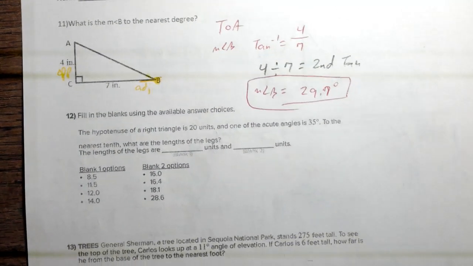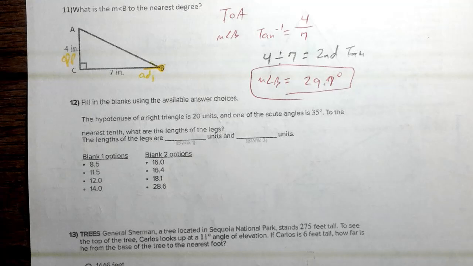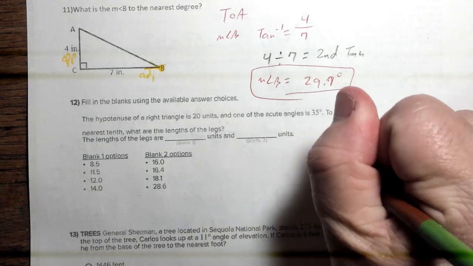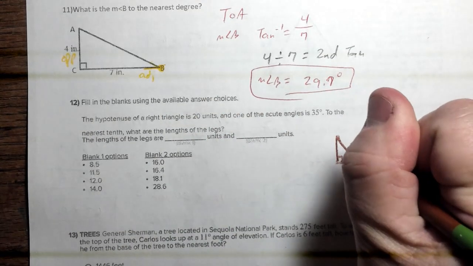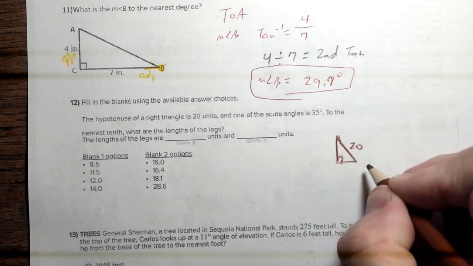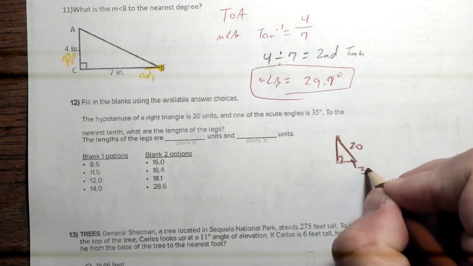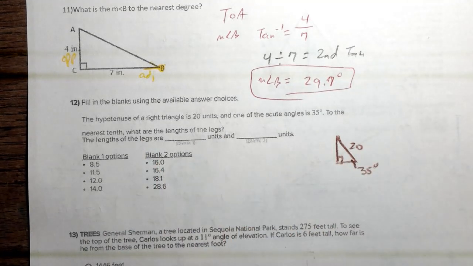All right, number 12. Fill in the blank with the available answer choices. The hypotenuse of a right triangle is 20 units, and one of the acute angles is 35. To the nearest tenth, what are the lengths of the legs? So let's draw a triangle. We'll draw it over here. So right triangle. The hypotenuse is 20. One of the acute angles is 35 degrees. What are the lengths of the other legs?